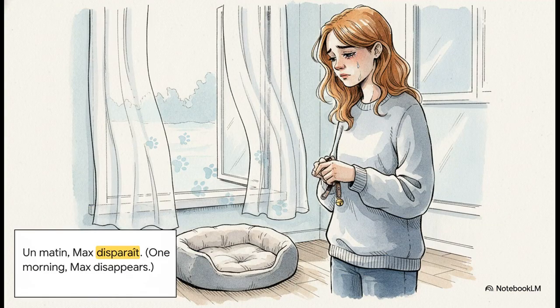But then we get the tragic twist in our timeline. The text reads, Un matin, Max disparaît. One morning, Max disappears. The suddenness of it is honestly striking. There's literally no warning, and the immediate emotional fallout for subject 1 is documented in the very next sentence. Emma est triste. Emma is sad. The emotional stakes for our case file are now officially locked in.